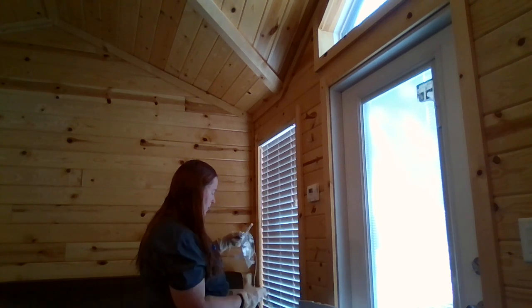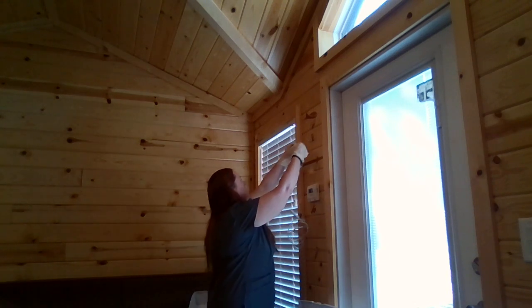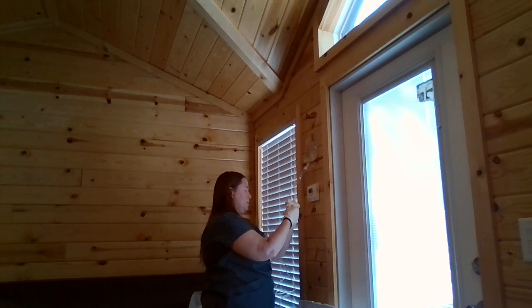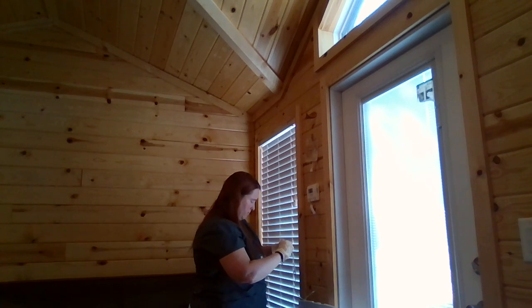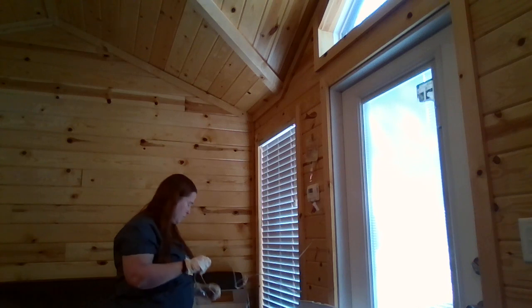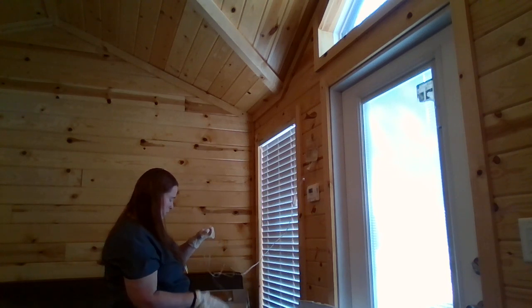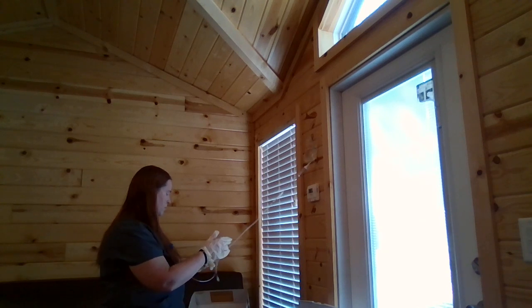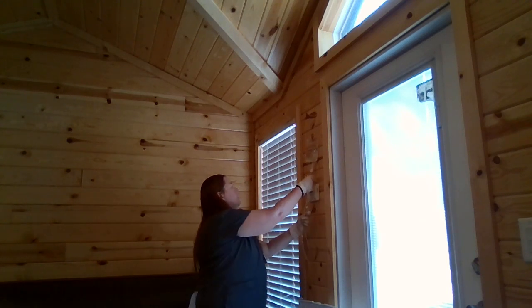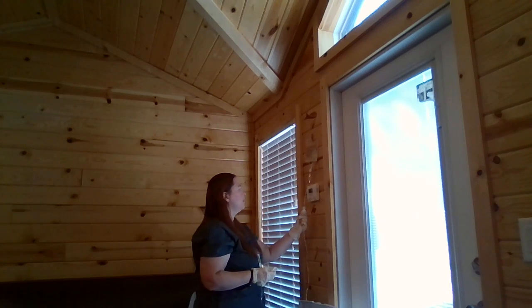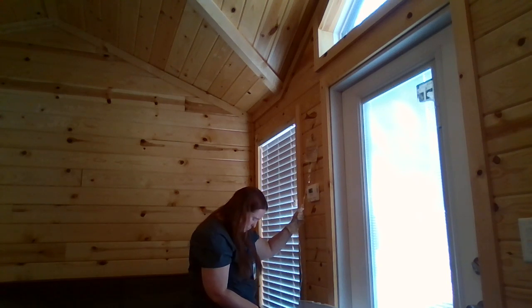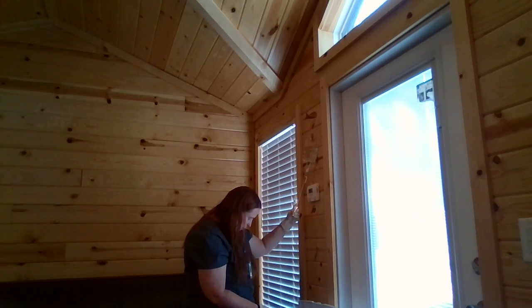This is so that I can prime the tubing. I'll hang my bag and make sure I get all the air out of the line.